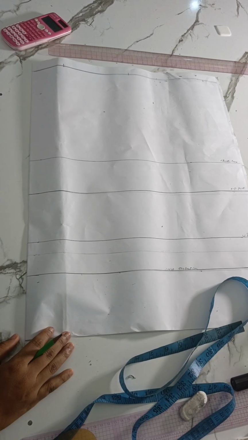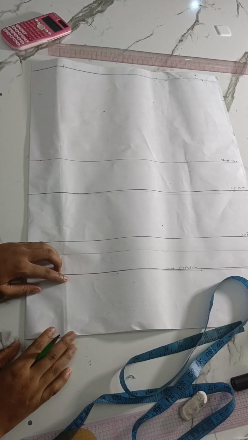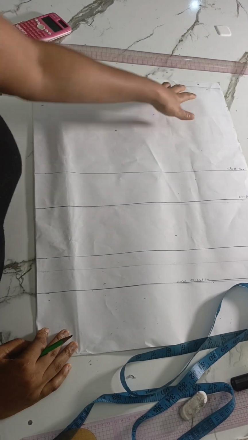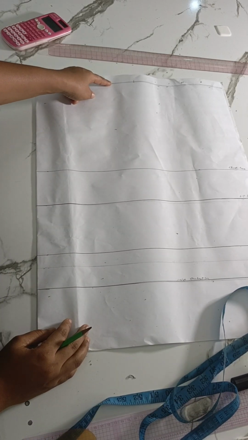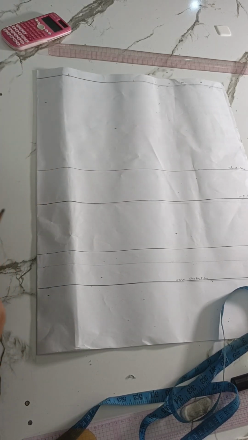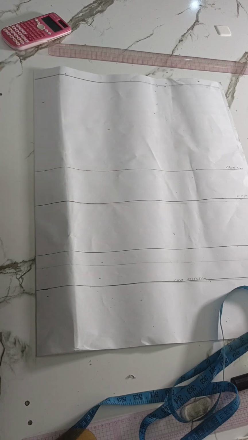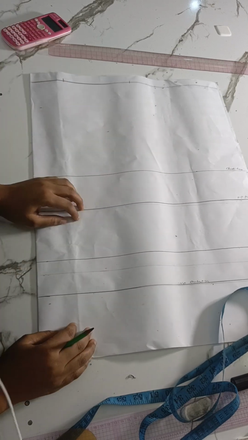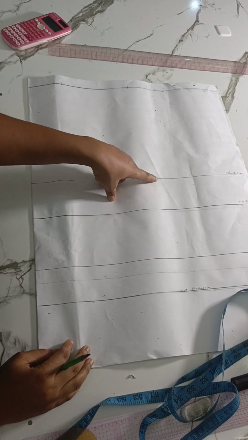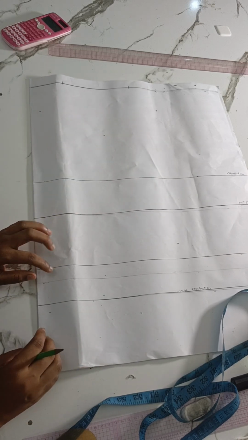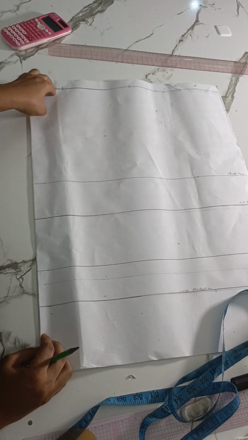Let us go right into the pattern drafting. So these are our lines that are already drawn out. This is the shoulder line. Then over here we have our chest line. So how I got this chest line was the bust, I divided it by 6 plus 1.5, which gave me my chest line.